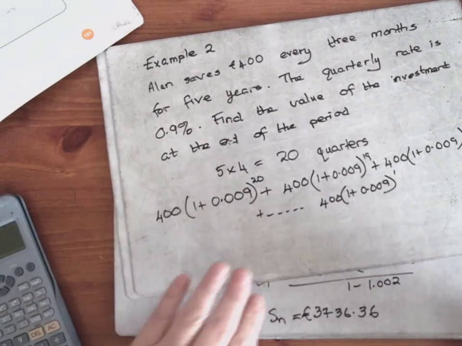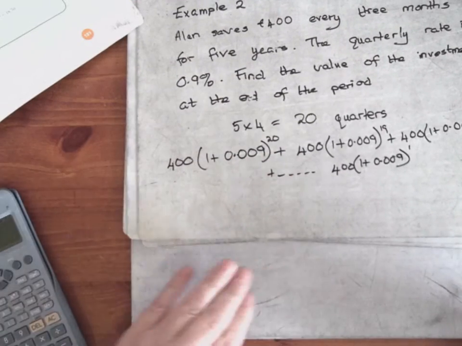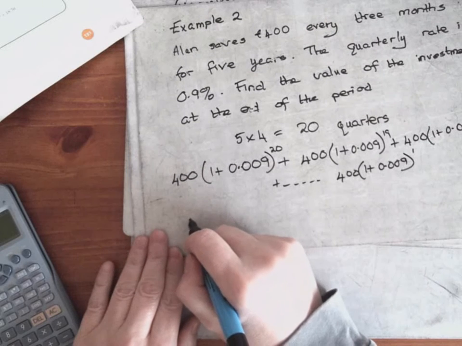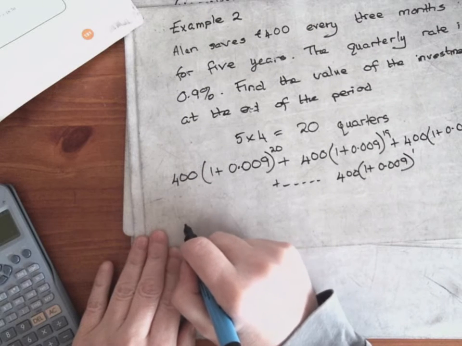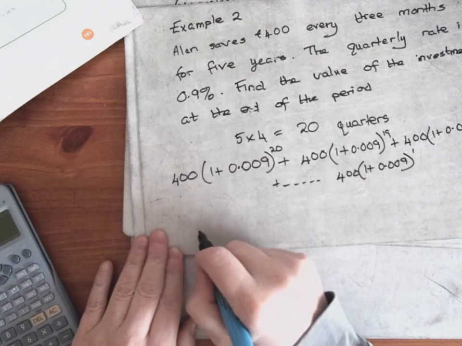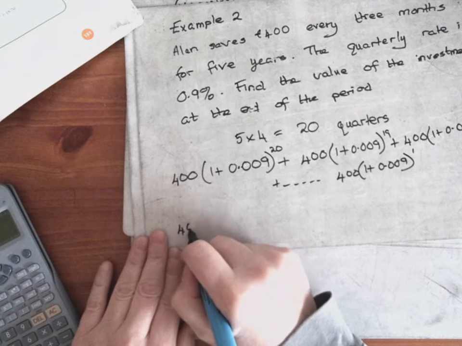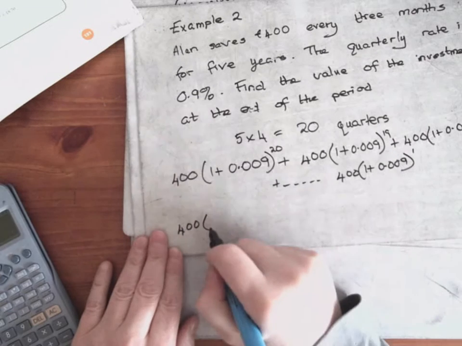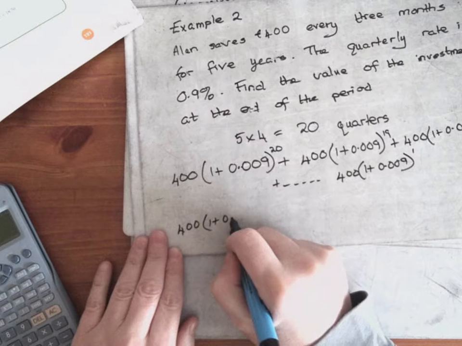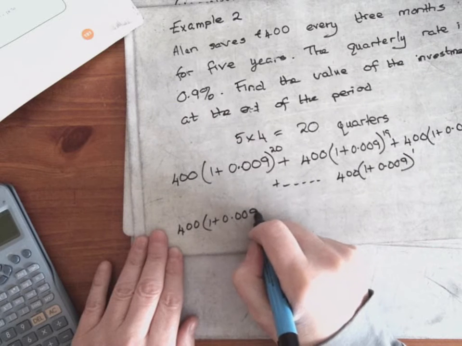Right, so in order to total them up, we need to turn this into a geometric sequence or a geometric series. So we need to write it backwards. So I'm going to start with this one, reversing the direction in which I've written it.